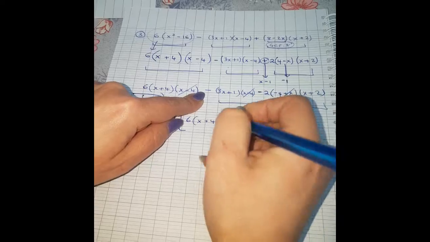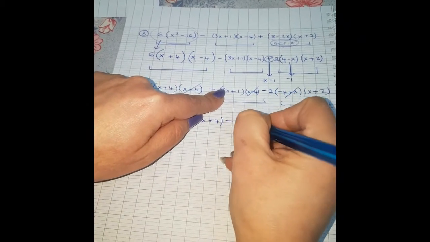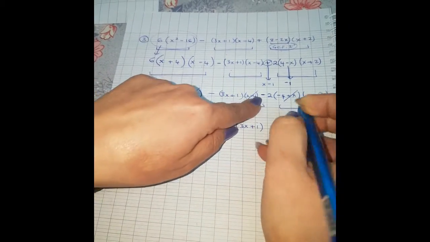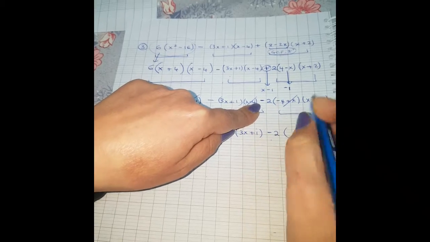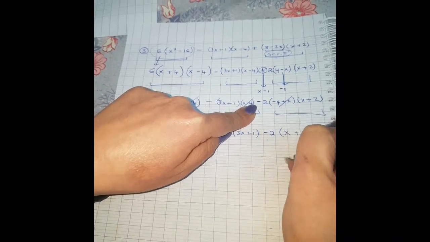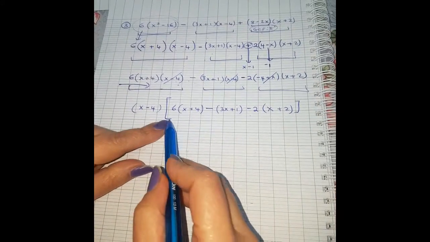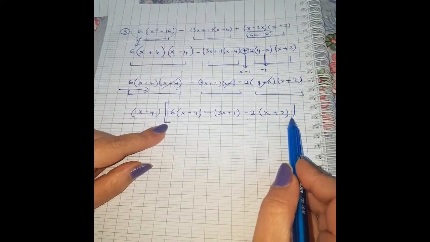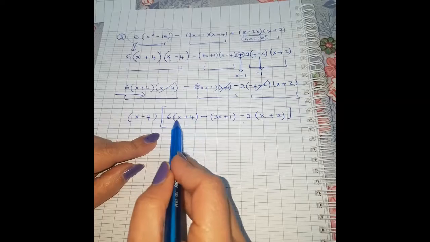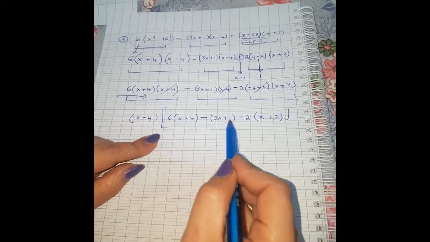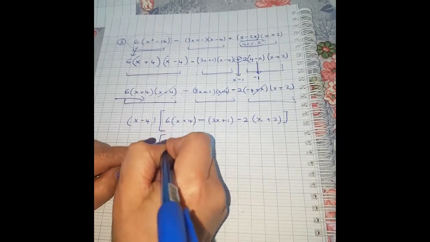I jump to the minus. I have a 3x plus 1. Again, I jump to my minus 2, and I have an x plus 2. For me to be able to continue, I look at my big bracket. I have distributive property, I have small parentheses, I have negative signs. I start working on them.